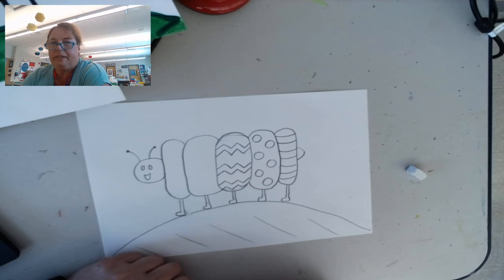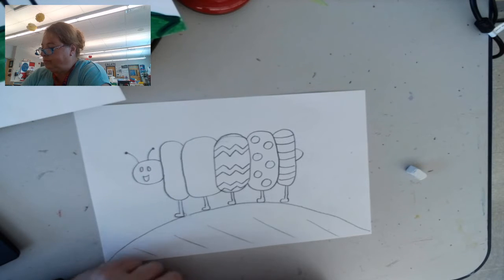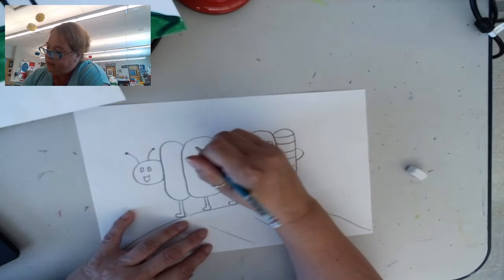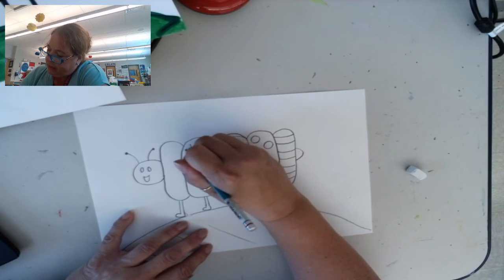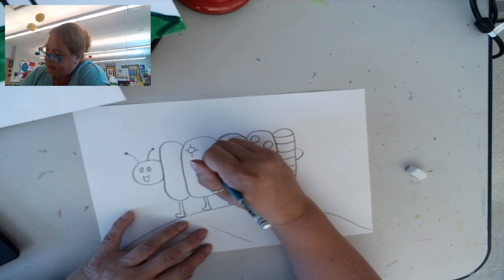And then maybe this time I will do, let's see. Maybe I'll do circles again, but I'll make them have lines on them. Like that.